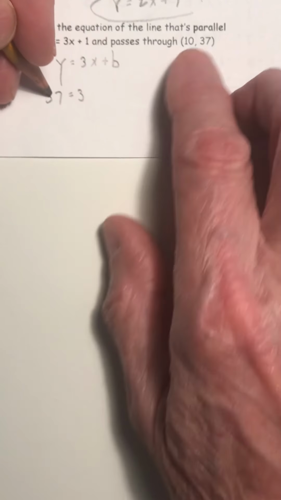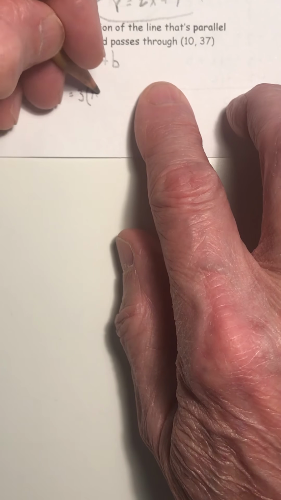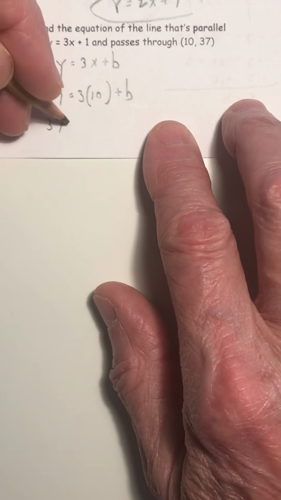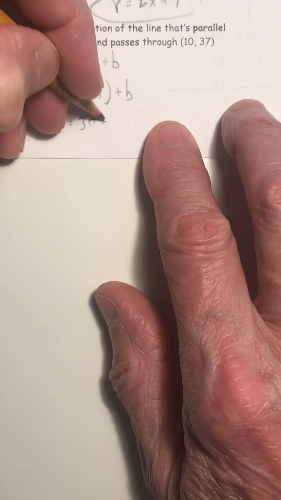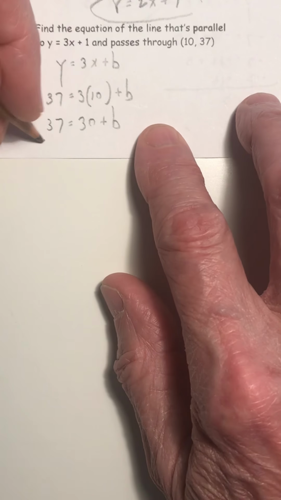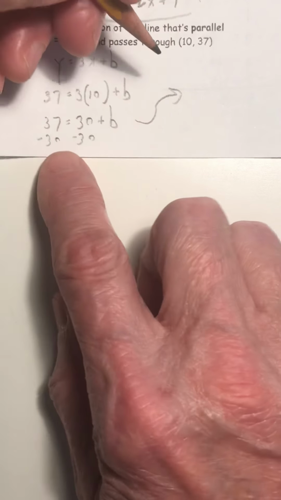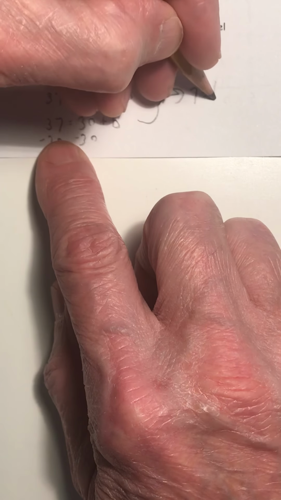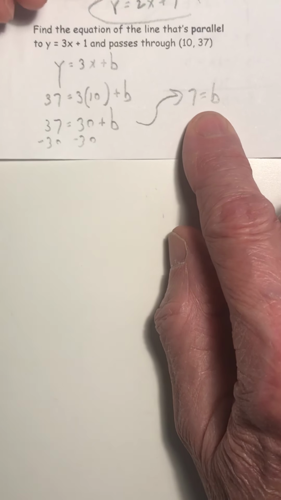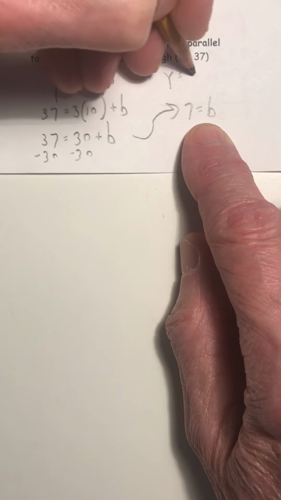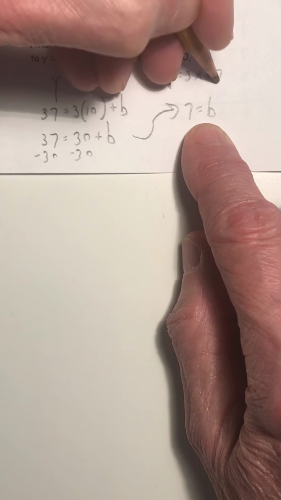So 37 goes in for y. 10 goes in for x. So now we have 37 equals 30 plus b. Take away 30 from both sides, and then it will say 7 equals b. Getting 7 again. Coincidence. So the answer is y equals 3x plus 7.